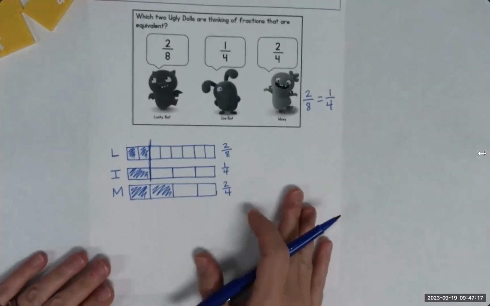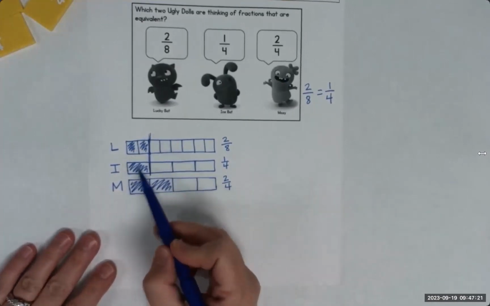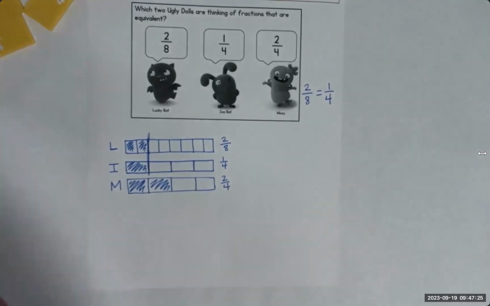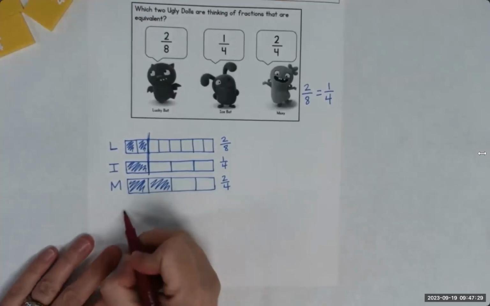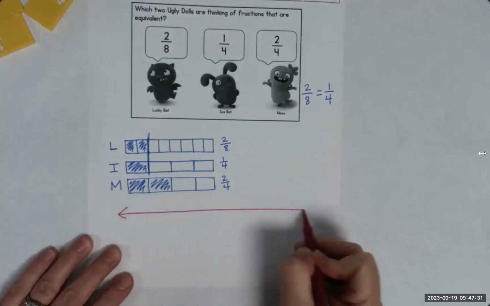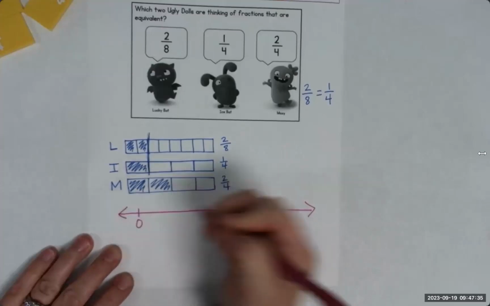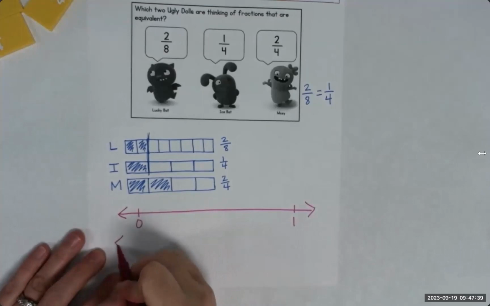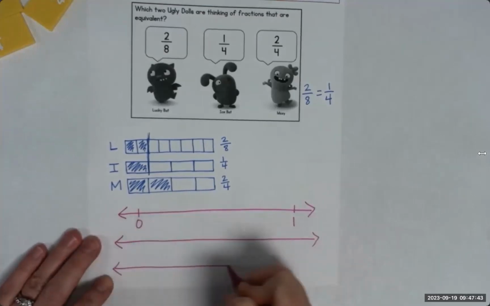Now, when using a number line, in this case, because I do have 3 different characters in my situation, I would need to draw 3 number lines. Now, when I draw the 3 number lines here, I need to remember that if here is my 0 and here is my 1, I need all 3 number lines to start off on the same exact spot.